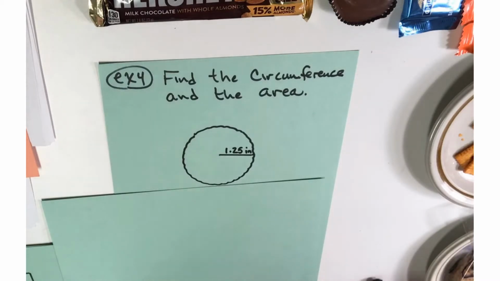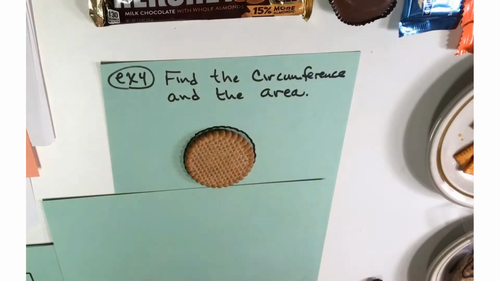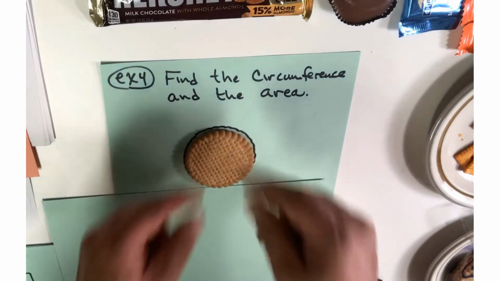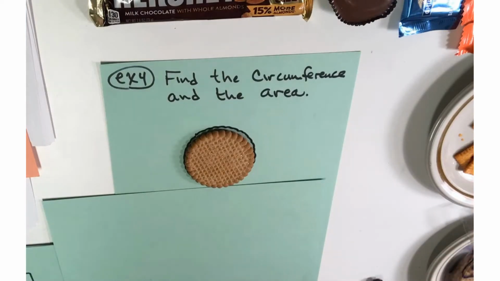Of course, I went shopping and I bought my favorite type of cookies. They're called canelitas. Why? Because they have cinnamon and sugar. And there it is right there, a beautiful canelita right there. And so to measure the circumference, you would have to put a piece of string all the way around the circle, stretch it out straight, and then measure it, and there's your circumference, right?